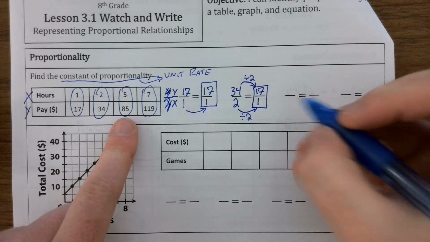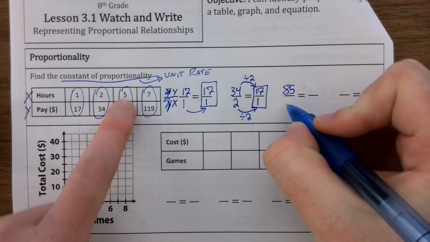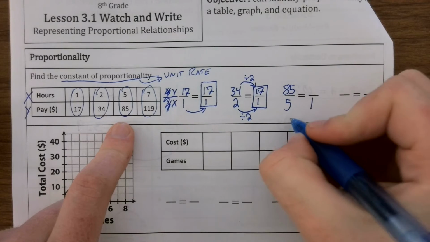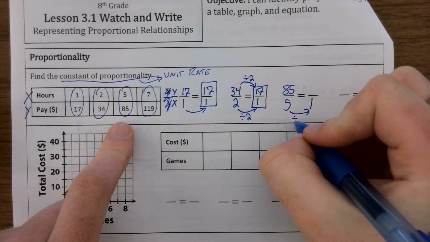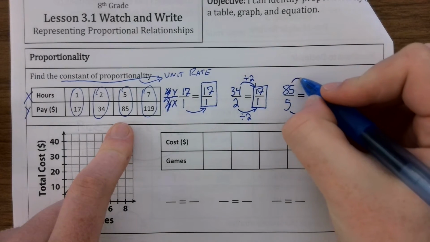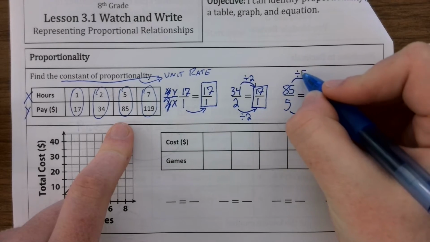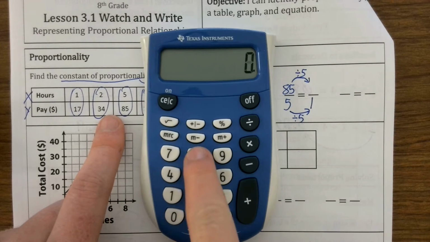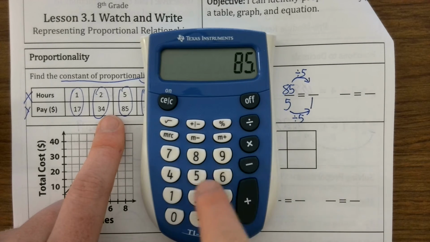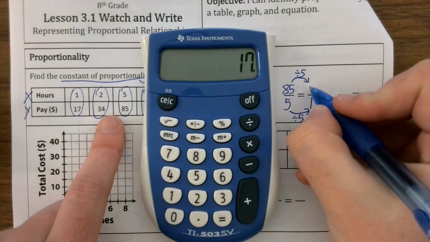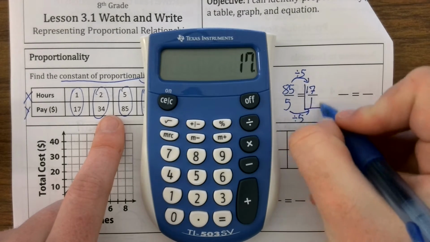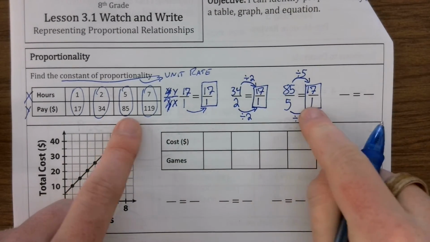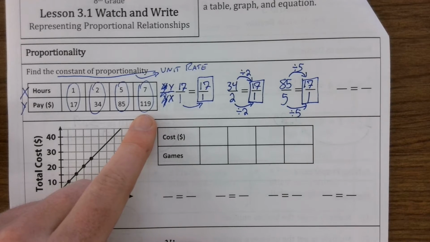So for the next one, we have 85 and 5. And we want a 1 on bottom. To turn 5 into 1, I just divide by 5. Which means I also have to do 85 divided by 5. Grab my handy-dandy calculator. 85 divided by 5 equals 17. So far we have the same unit rate, which is good. Means it might be proportional.